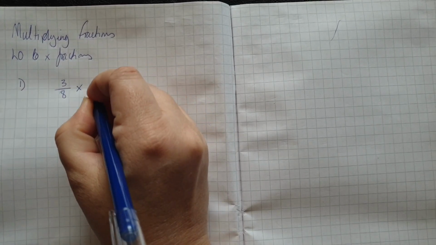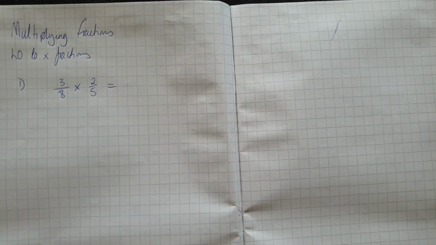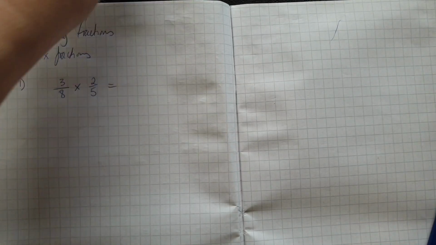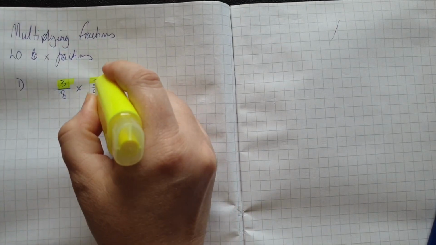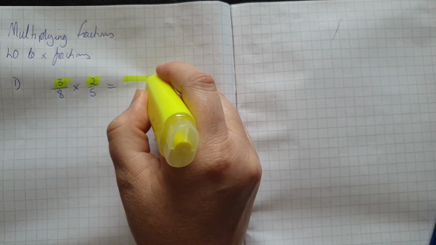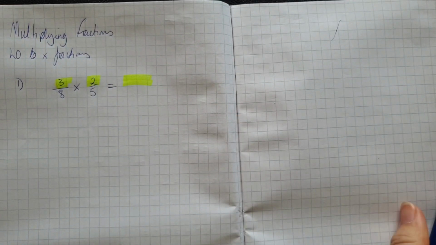multiplied by 2/5. Now, when you are multiplying fractions, all you do is you take your numerators and you multiply them together.